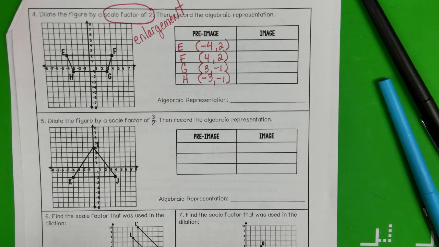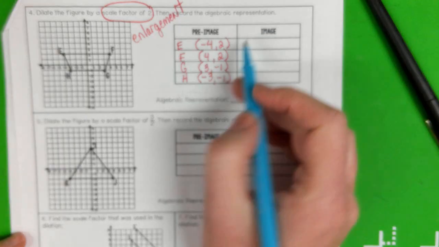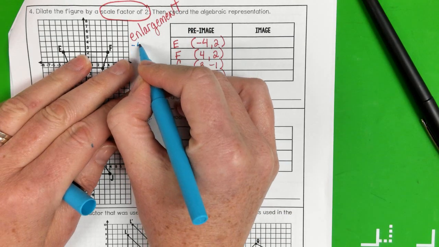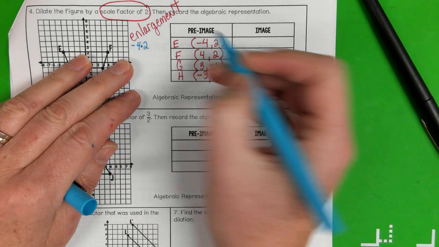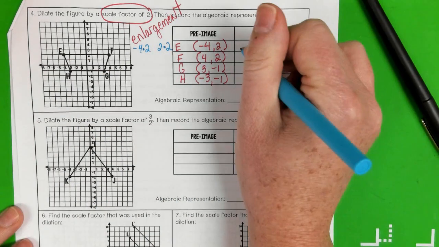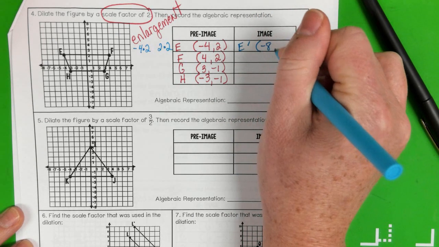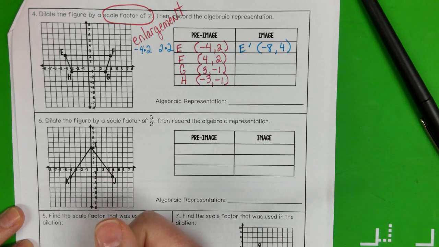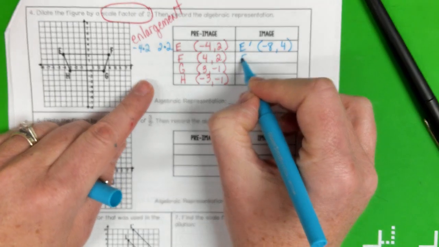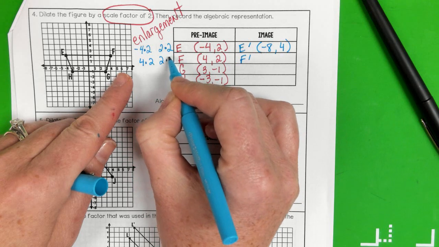Okay? Now this one's a lot easier. If our scale factor is 2, all I have to do is multiply each of these numbers by 2 to get my new point. So E prime would be -8, 4. Okay, F prime, again, we're just multiplying by 2.